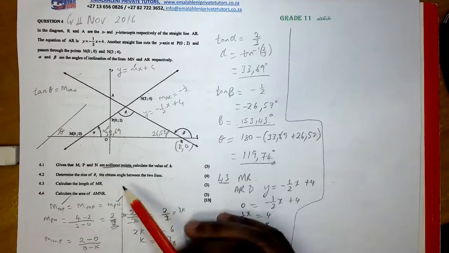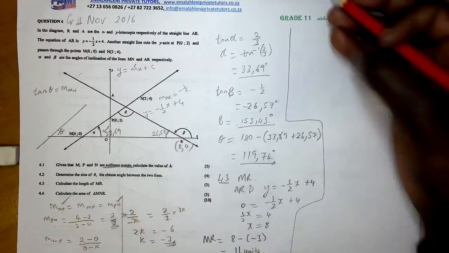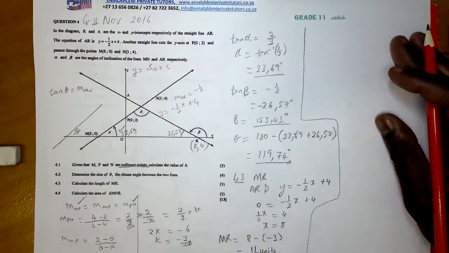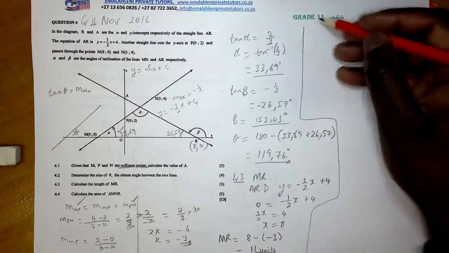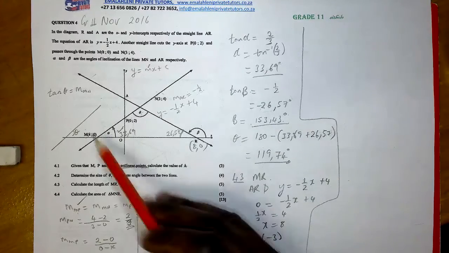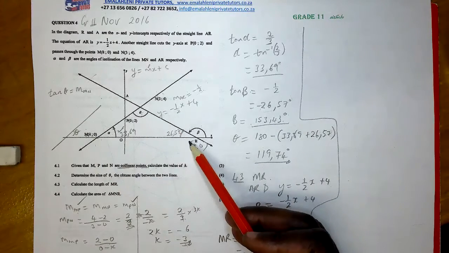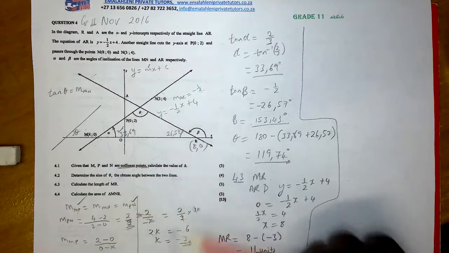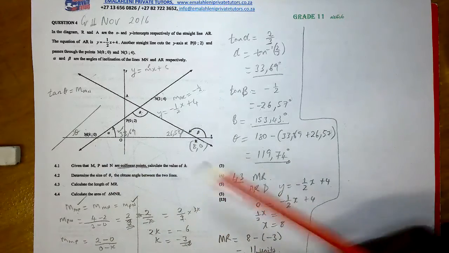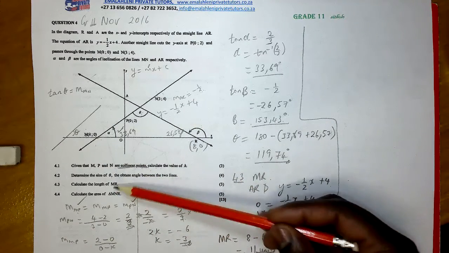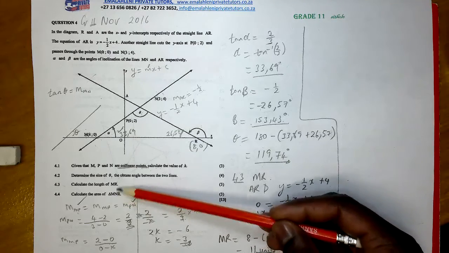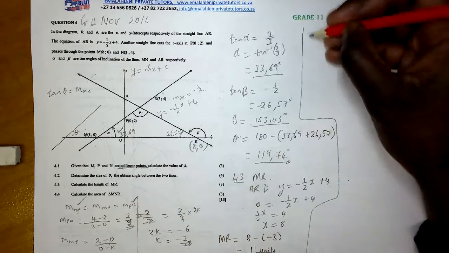Now here we have to calculate the area of triangle MNR. Remember, in most cases these are build-up questions, meaning whatever you get on top is helpful in the second question.